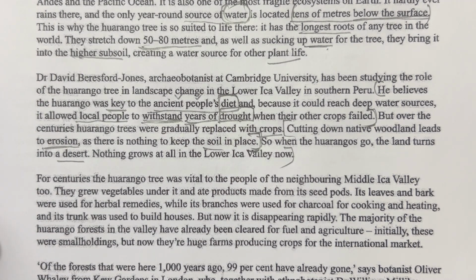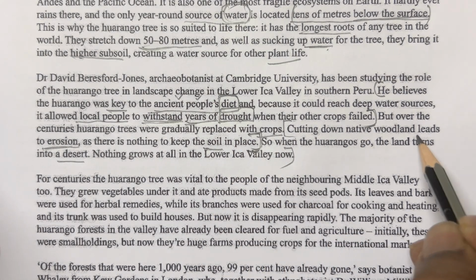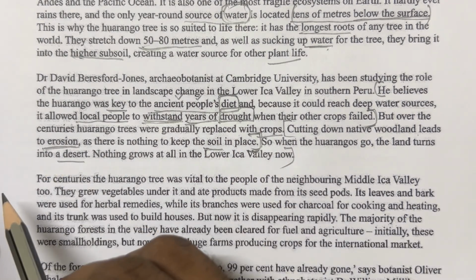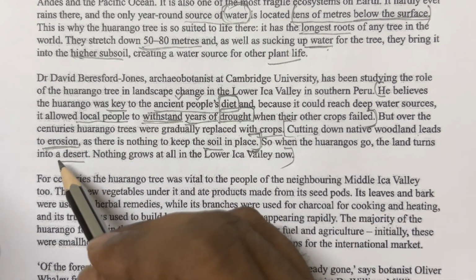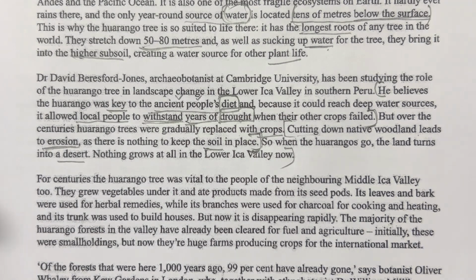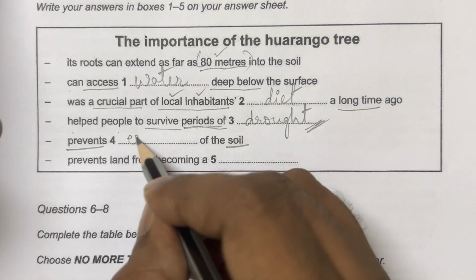You are right, erosion. So it prevents erosion of the soil. Okay, soil erosion we call. See, cutting down these trees will lead to erosion. So if the trees are there, erosion can be prevented, right? So it prevents the soil erosion, I can say. Okay, prevents the erosion of the soil.